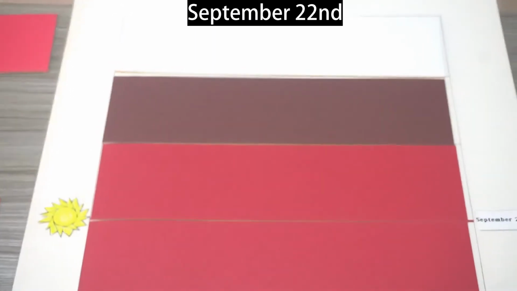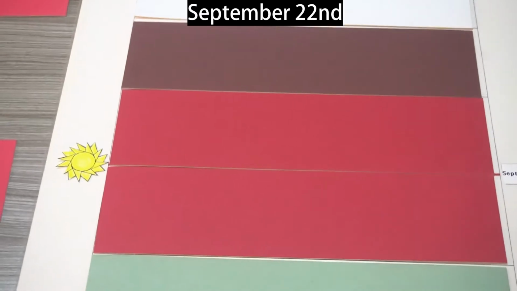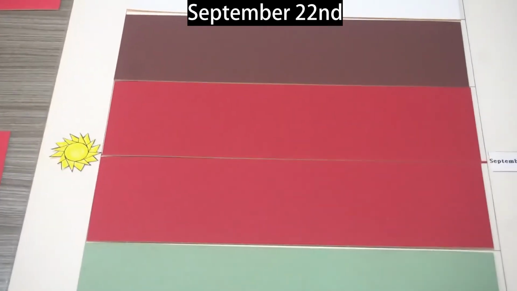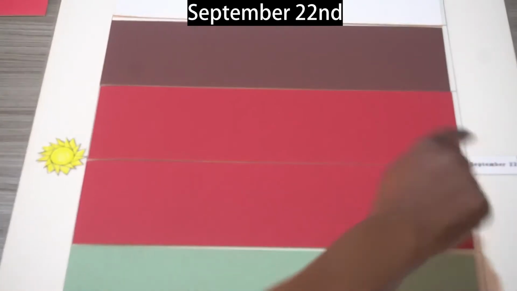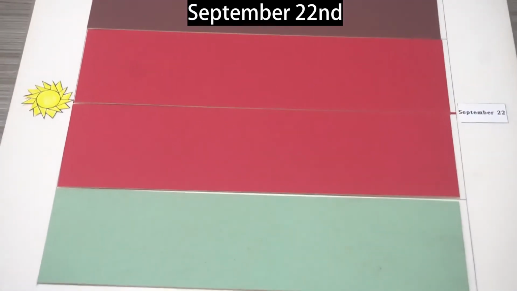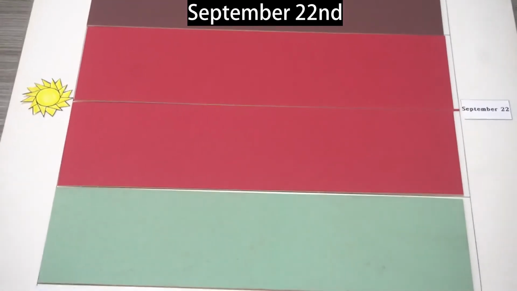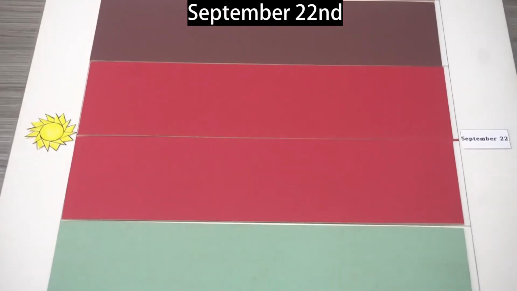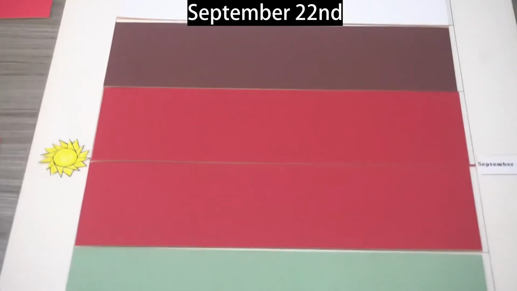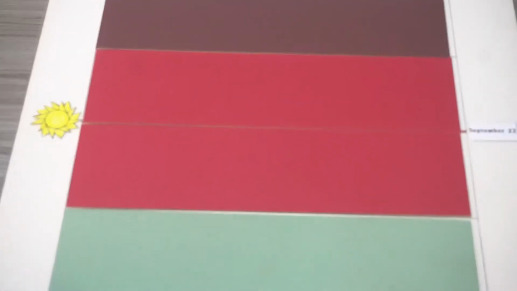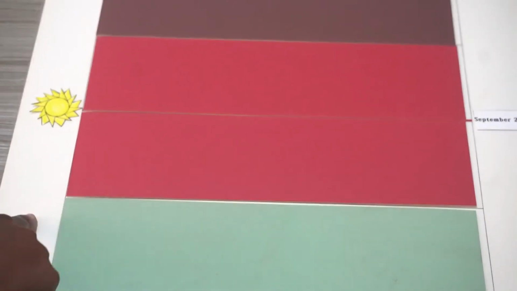So this is a picture of the different zones of the earth on September 22nd. Well, we know that those perpendicular rays keep on moving, hitting the earth towards the south.